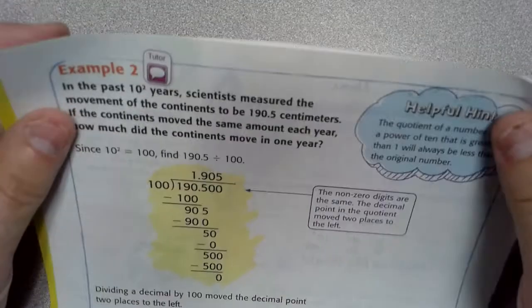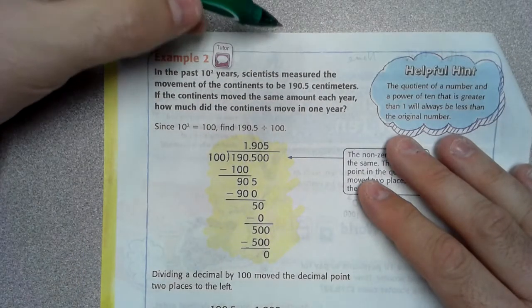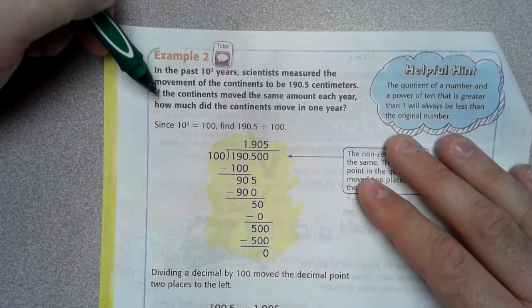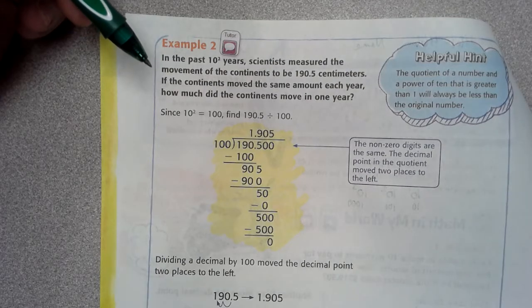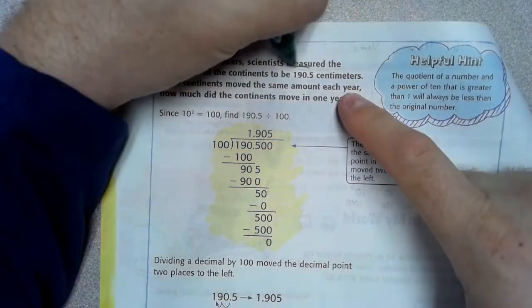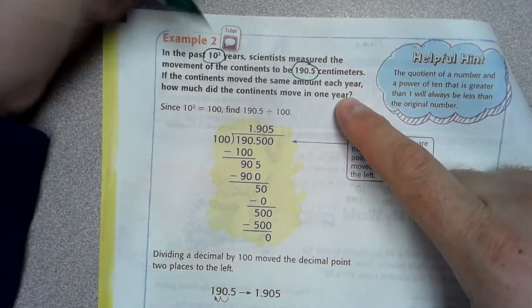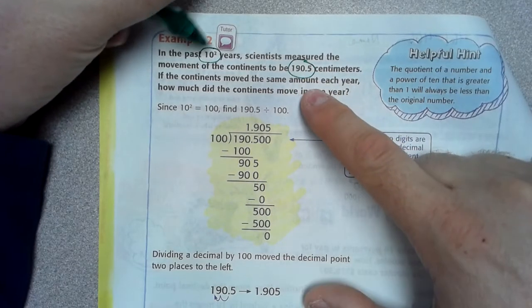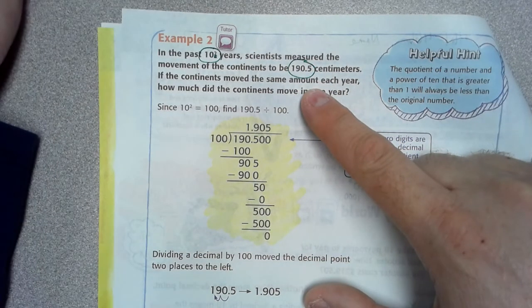Okay, the back side. In the past 10 to the power of 2 years, scientists measured the movement of the continents to be 190.5 centimeters. If the continents moved the same amount each year, how much did the continents move in 1 year? Okay, so here's the total that it moved, and you're taking that and dividing it by this. Well, this tells you how many zeros there should be. And hopefully you see that there's 2.